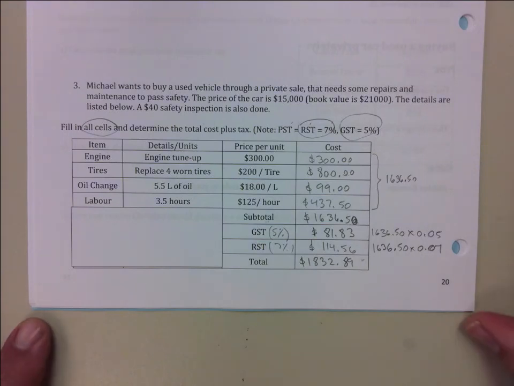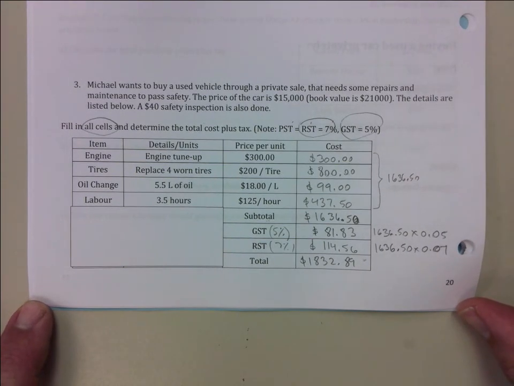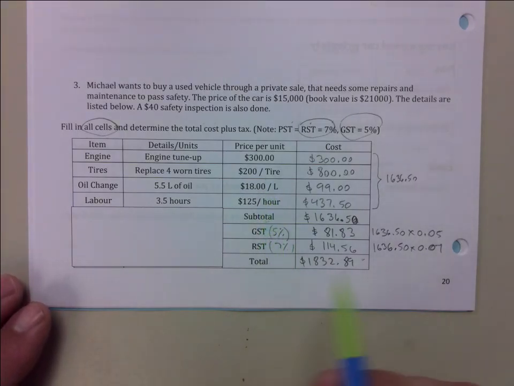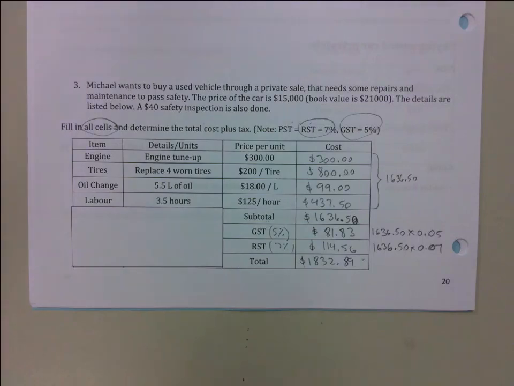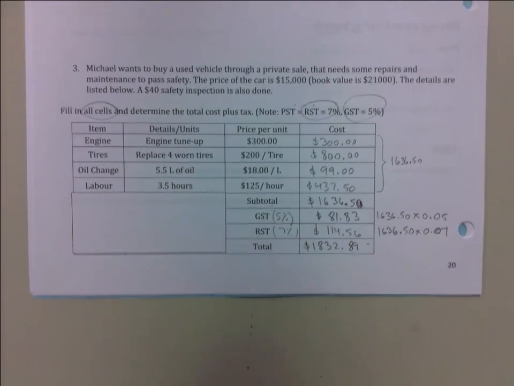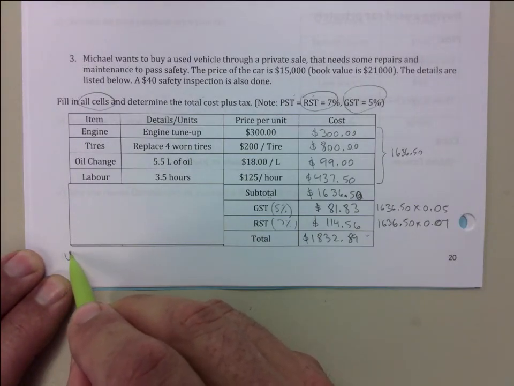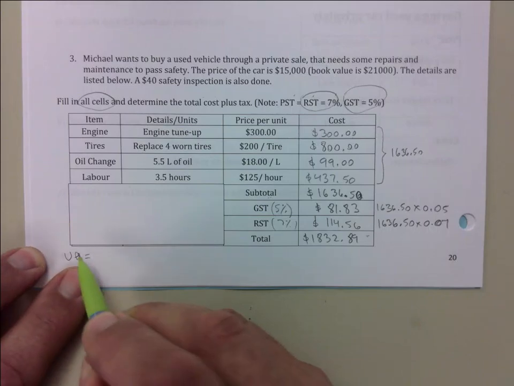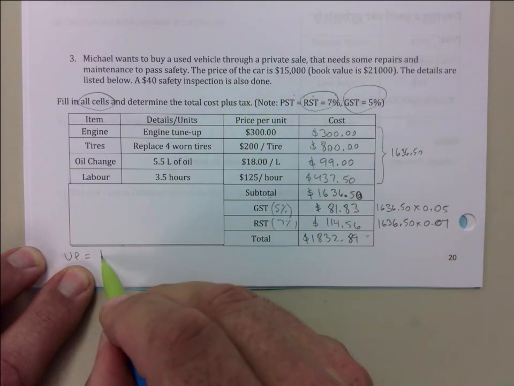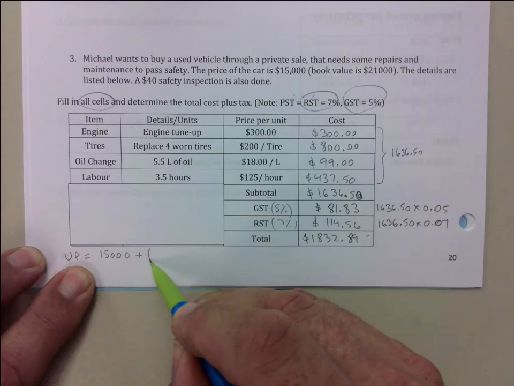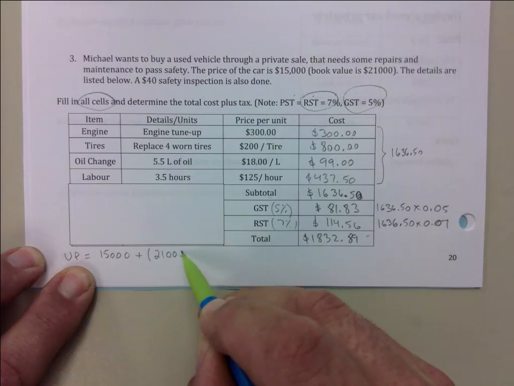Okay, we're not done yet. We need to figure out the total cost of this car, including all of these repairs that have been performed. So this is getting you ready for the AC, right? I hope you will have enough room. This is private, right? So use private. The price of the car is $15,000 plus this portion here is book value or purchase price. The book value is higher, correct?